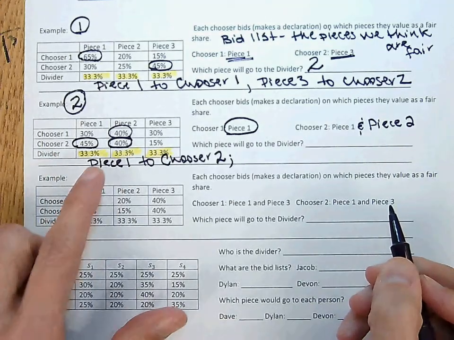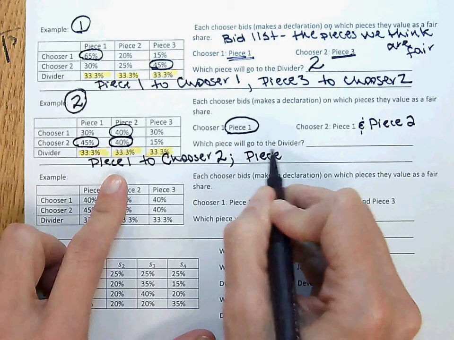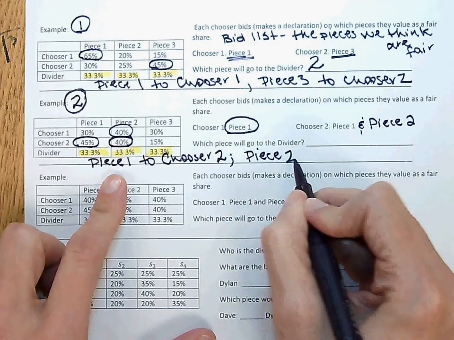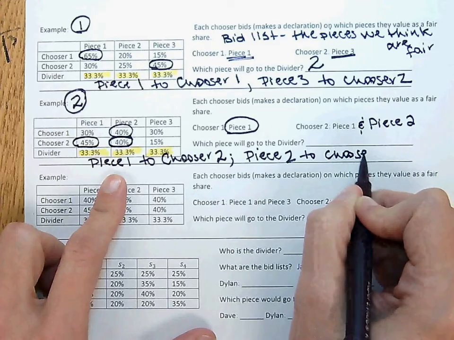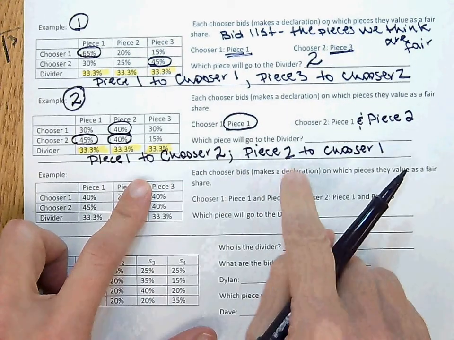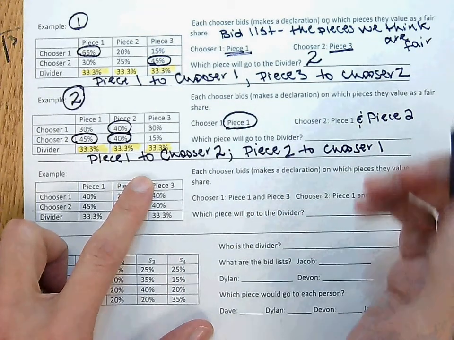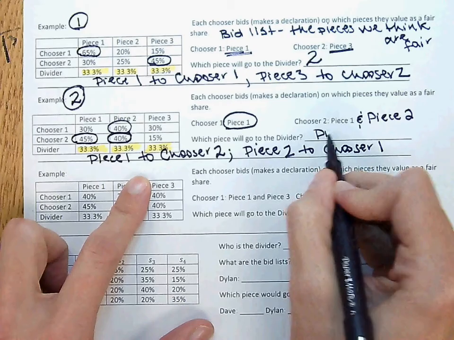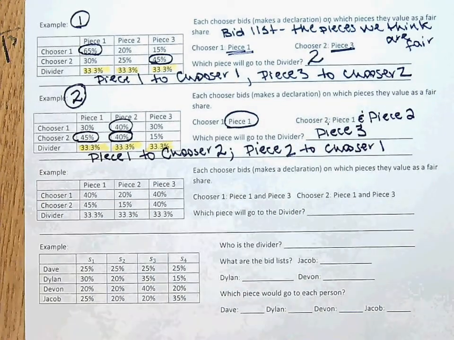Piece 2 goes to chooser 1. So piece 1 goes to chooser 2. Piece 2 goes to chooser 1. So therefore, the divider is left, and they will be quite happy with piece 3.